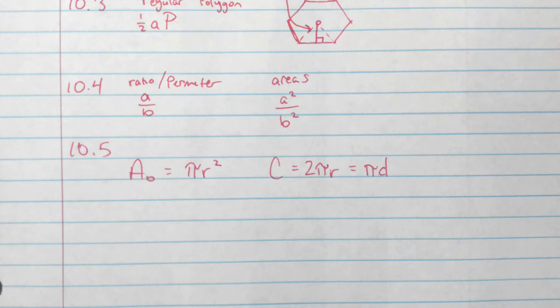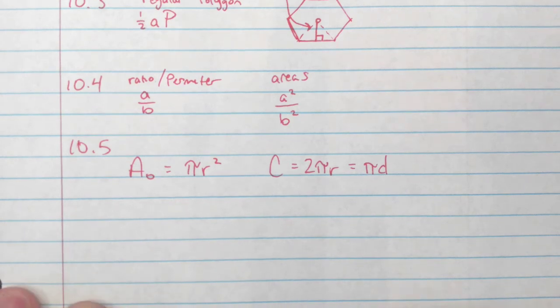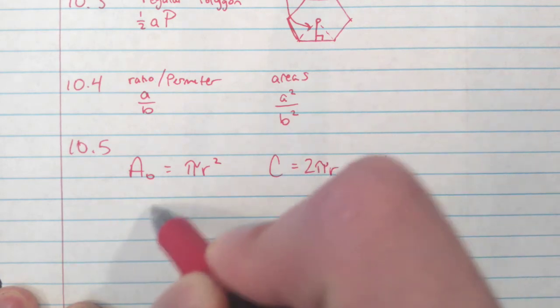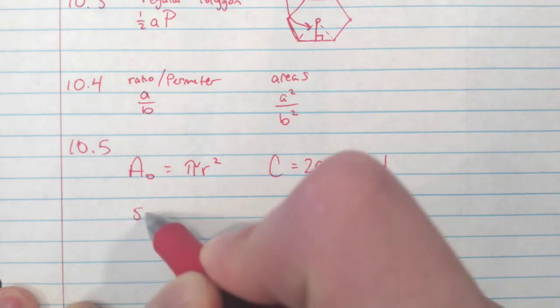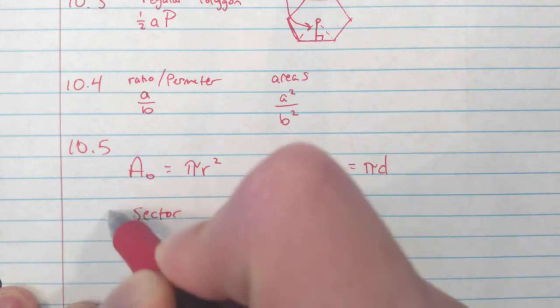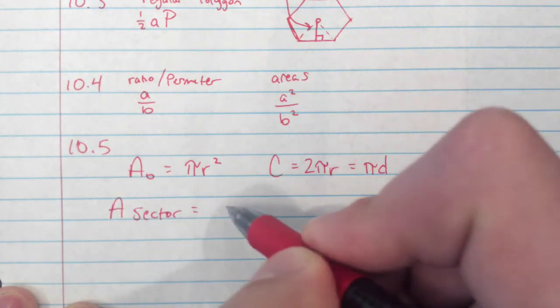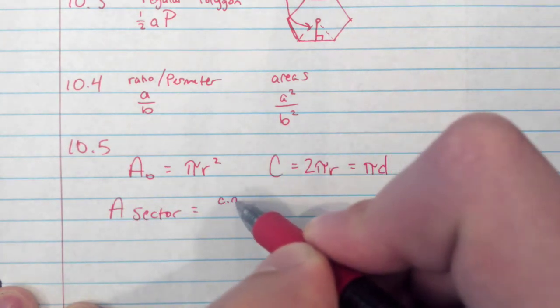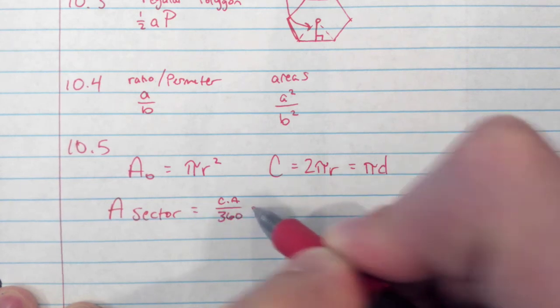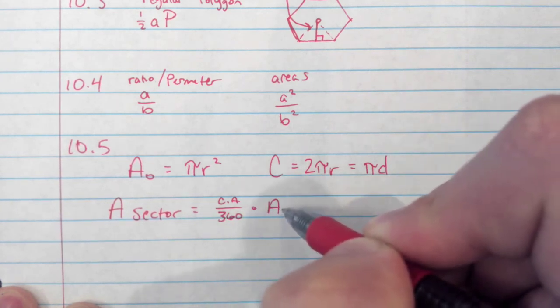The other thing that you found were sectors and lengths of arcs. So the area of a sector is the central angle divided by 360 times the area of the circle.